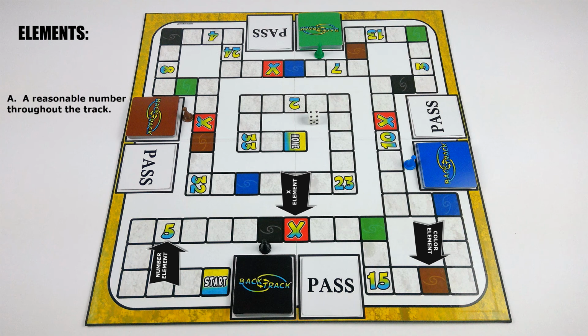Now let's look at the colors: black, green, brown, blue. And you can see I have these 4 colors around my track 3 times. So as you can see, black, green, brown, blue, then black, green, brown, blue, and then black, green, brown, and blue. And thirdly, letters.